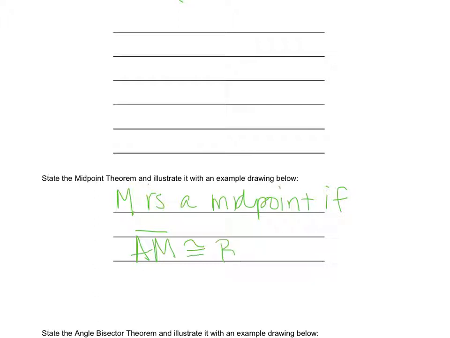So the midpoint theorem says that the point M is a midpoint if AM is congruent to BM.